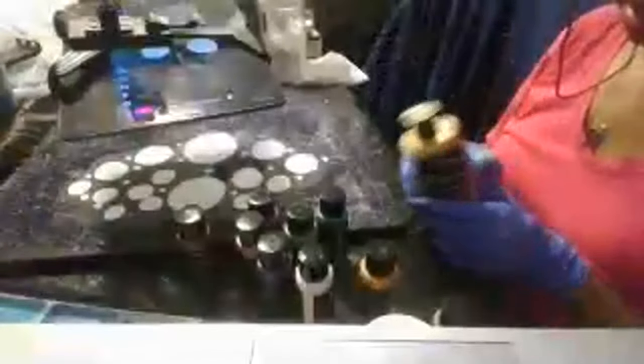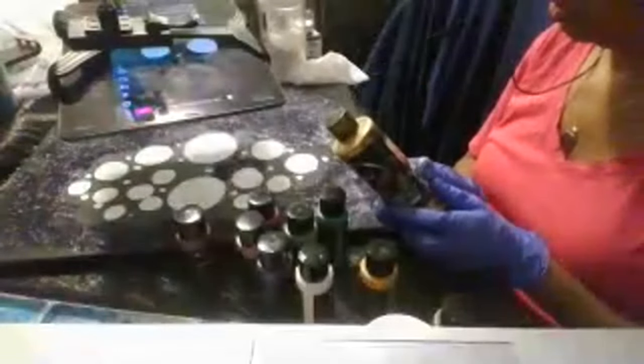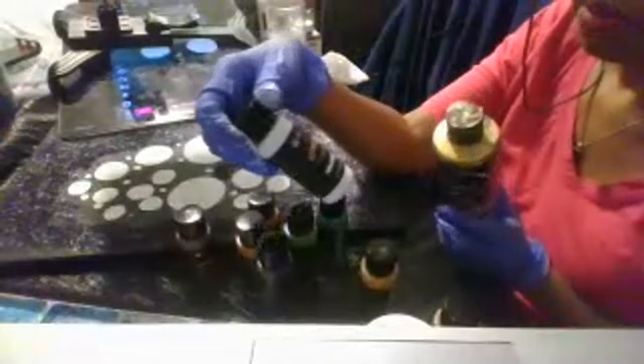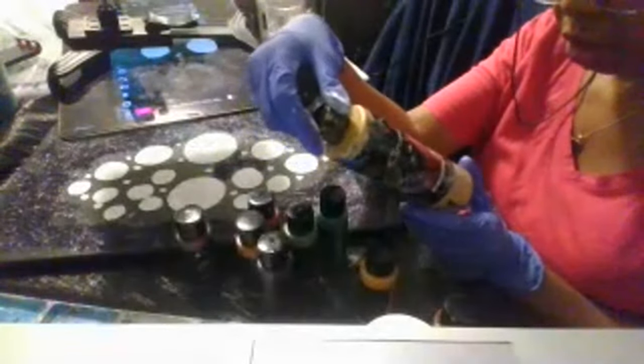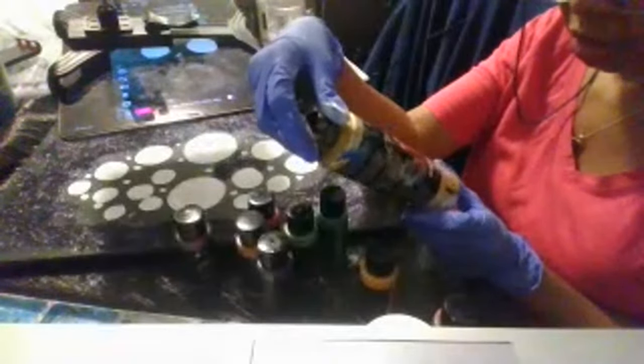I'm going to mix this yellow gold with a white gold metallic. This is from Chroma Molten Metallic Acrylic Paint. There we go. It's been painted over, so I don't know if you can see it very well. Like Chroma Molten.